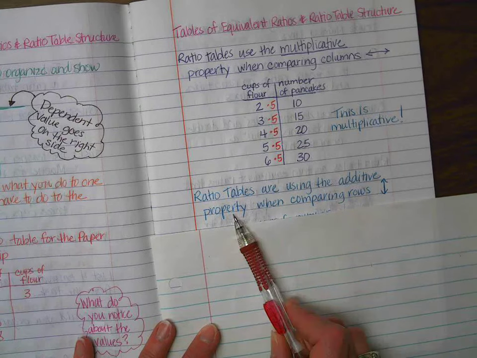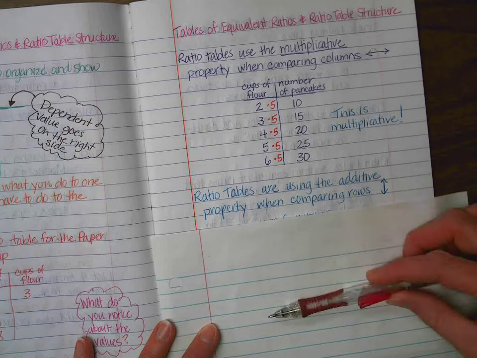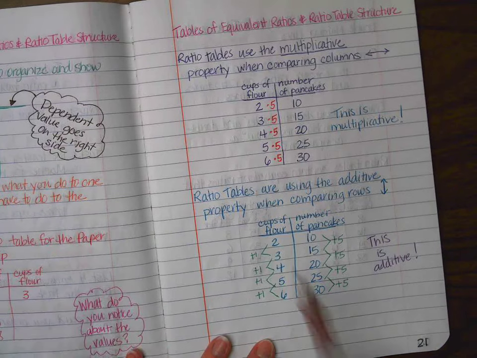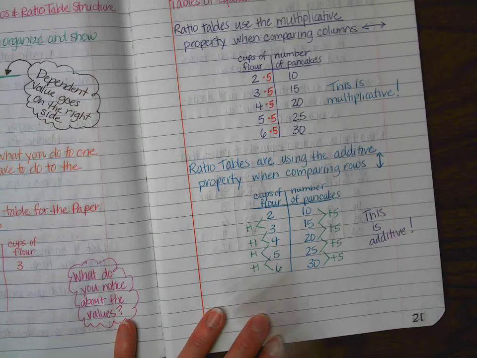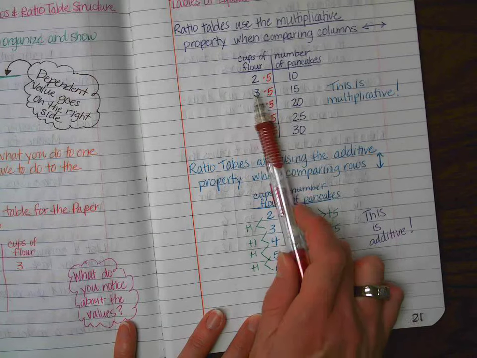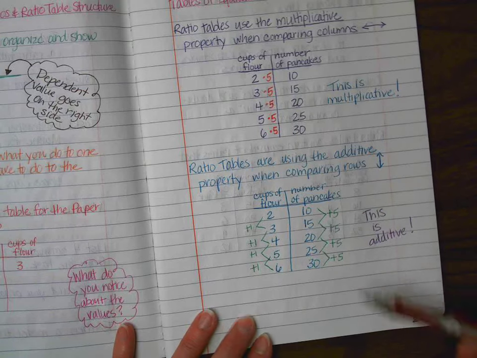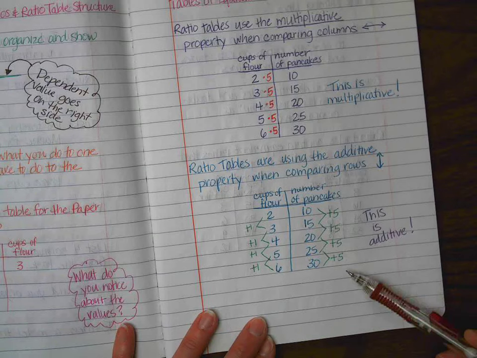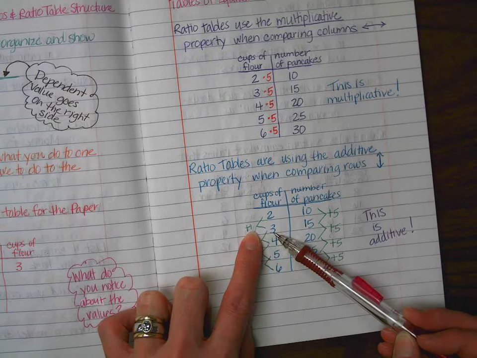This one is called ratio tables are using the additive property when comparing rows. And rows go up and down, okay? And so let's look at this one and see what we find. So again, we have the cups of flour, we have the number of pancakes, but this time, instead of comparing the left side to the right side, we're comparing the top to the bottom, okay? And you will notice that this is a complete table if you find a pattern of rules.